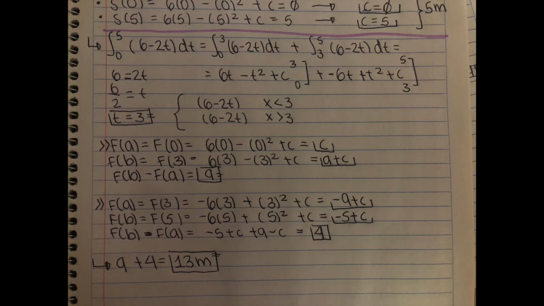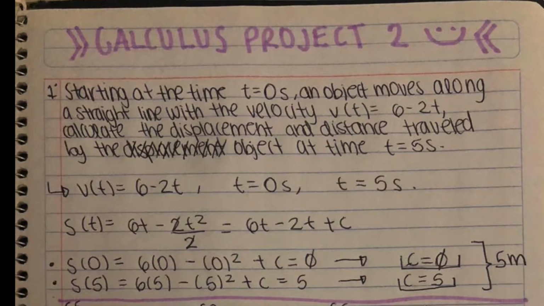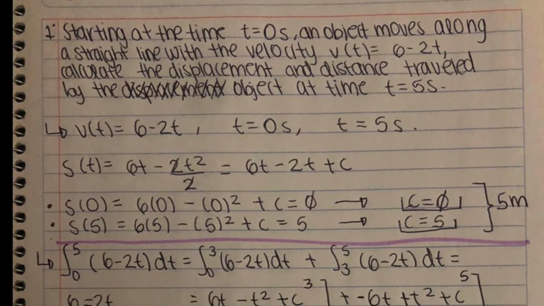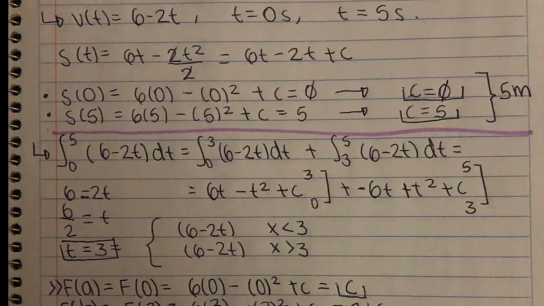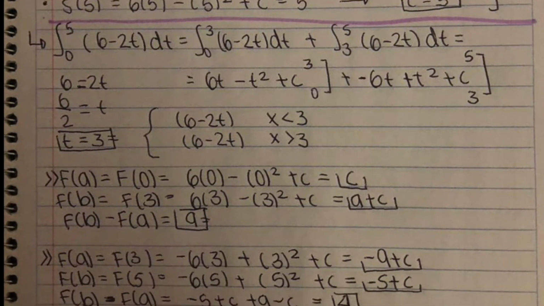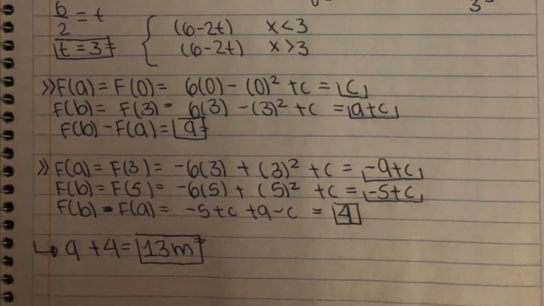Then the only thing left to do is to substitute, and we got to the conclusion that the displacement is 5 meters and the distance traveled is 13 meters.